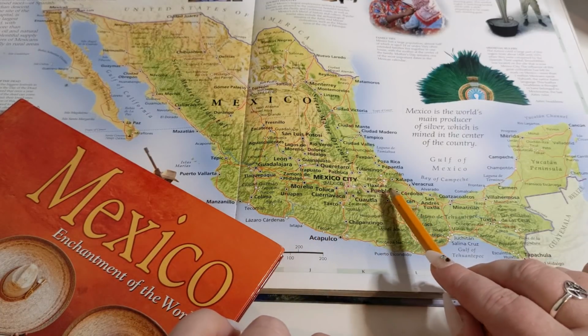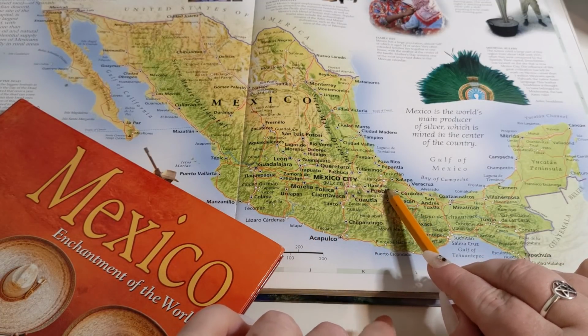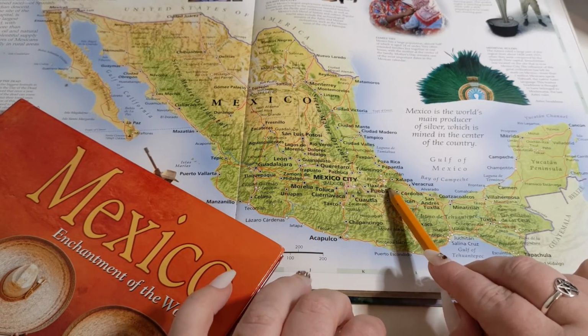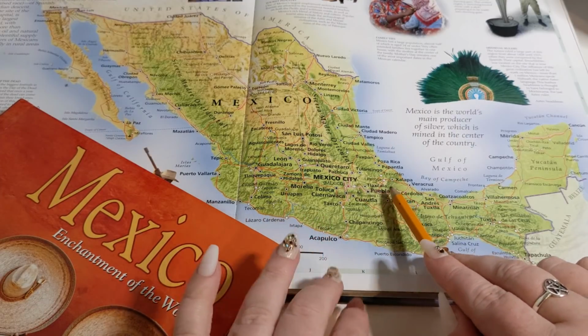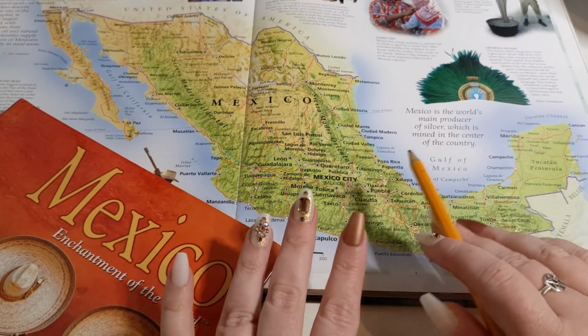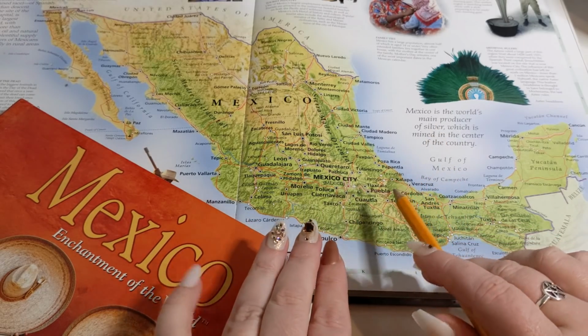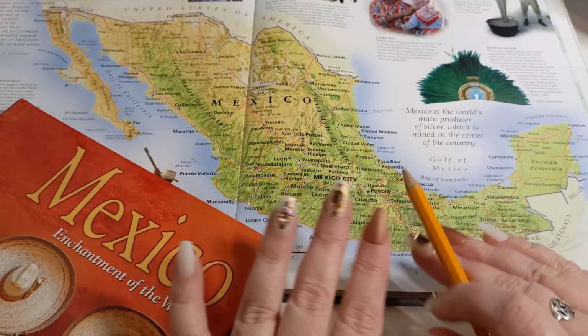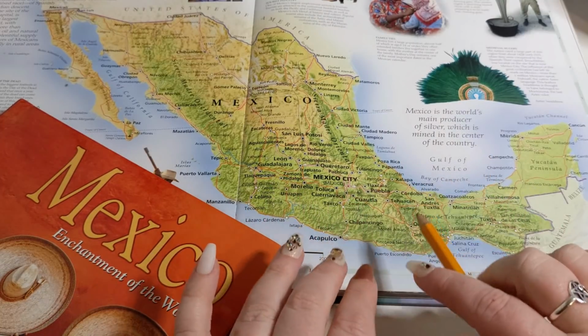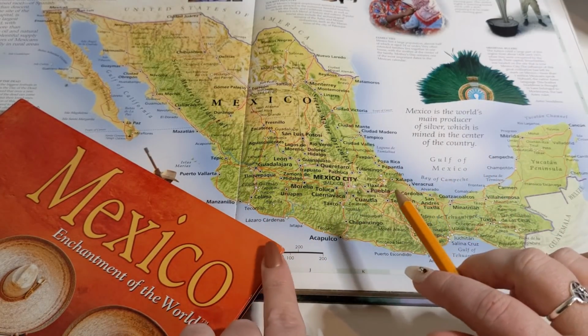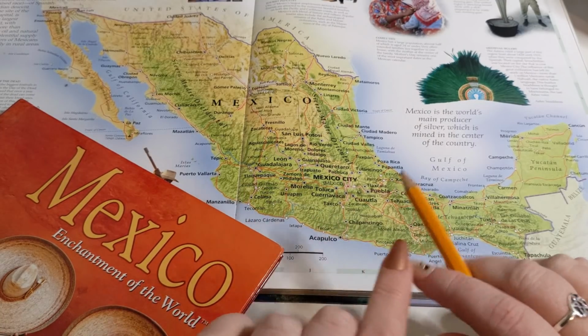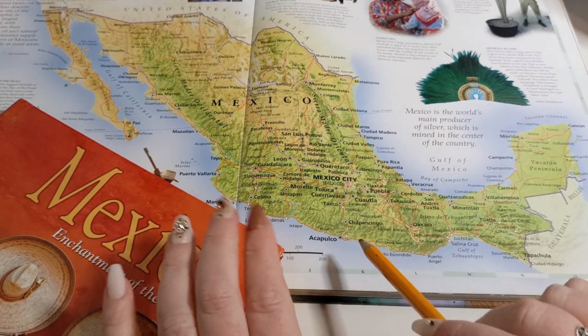The biggest, however, is right around here, and it is Pico de Orizaba, and it's a stratovolcano. It's actually the highest peak in Mexico, and the third highest in North America. And it's an absolutely beautiful mountain. Oh my gosh, I'm pretty sure there's a picture in here. If not, go look it up later because it's very, very beautiful.